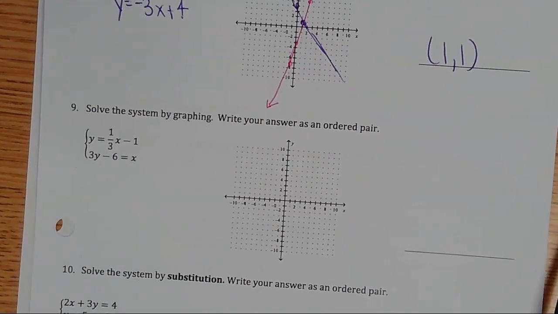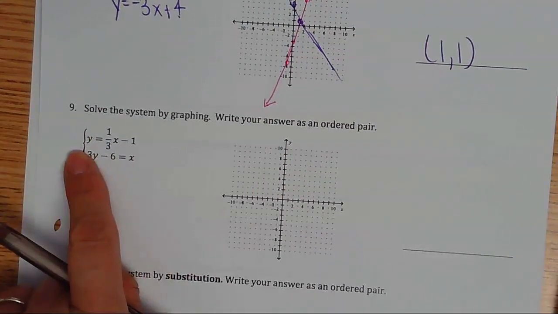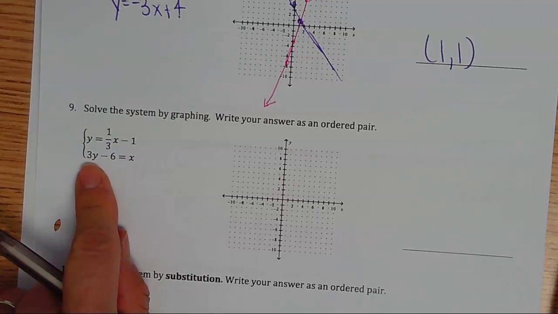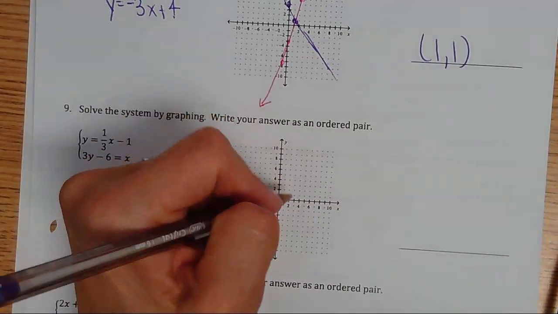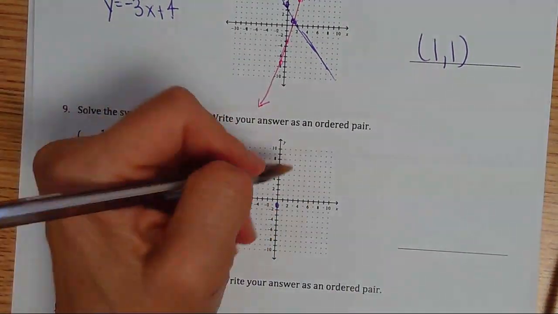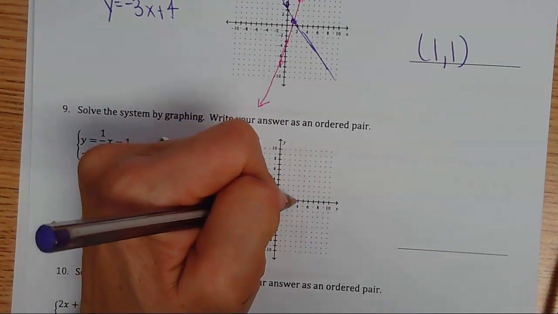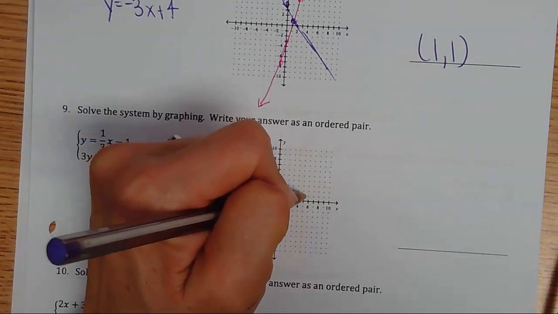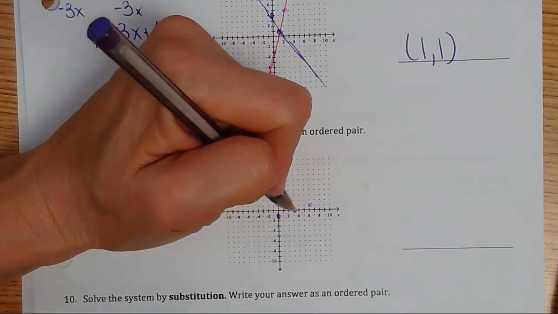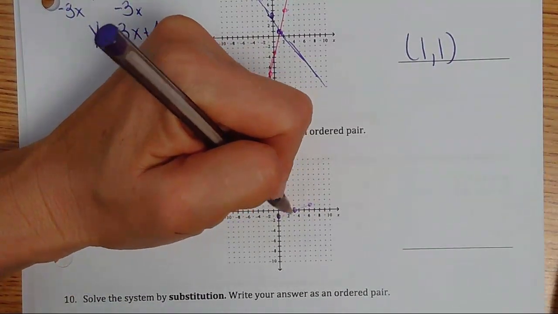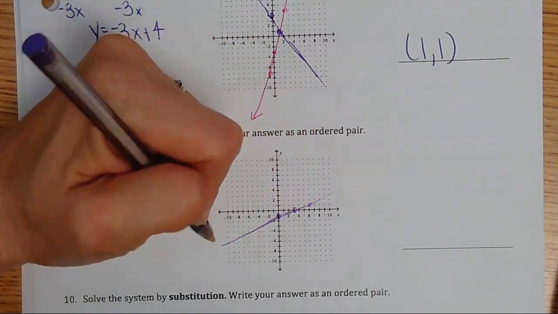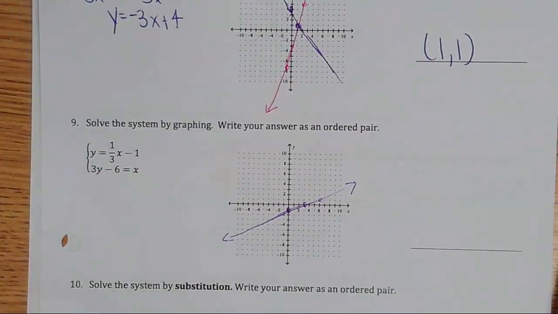All right, moving right along. I can go ahead and graph this line first. This next line I'm going to need to manipulate. But here I'm going to have negative 1, and I'm going to go up 1 over 3. Up 1 over 3. And again, to the best of my ability.